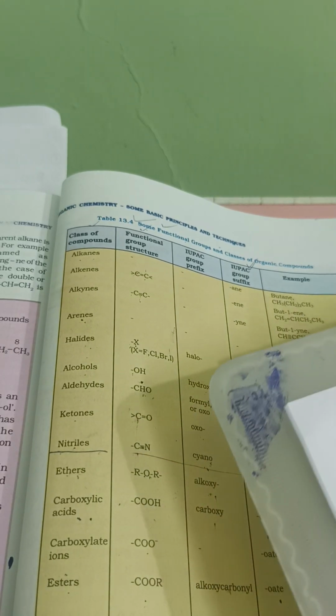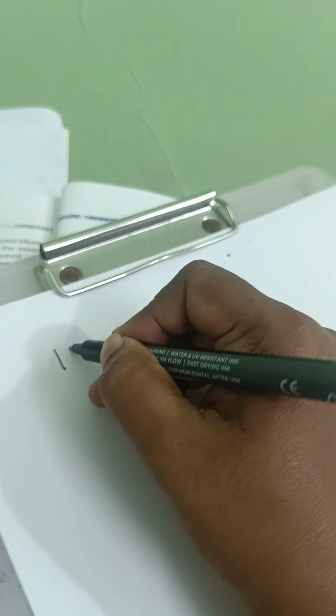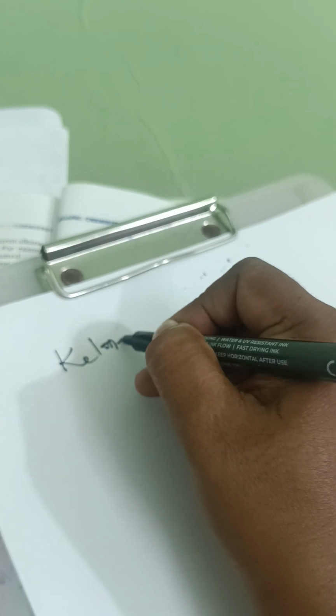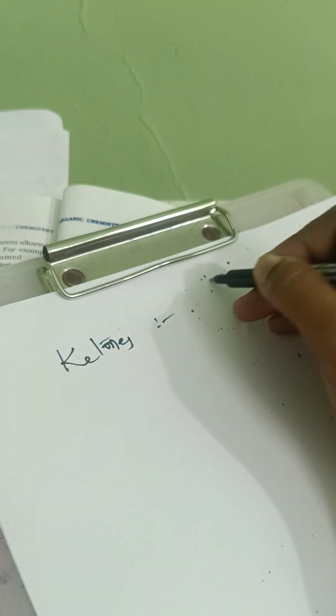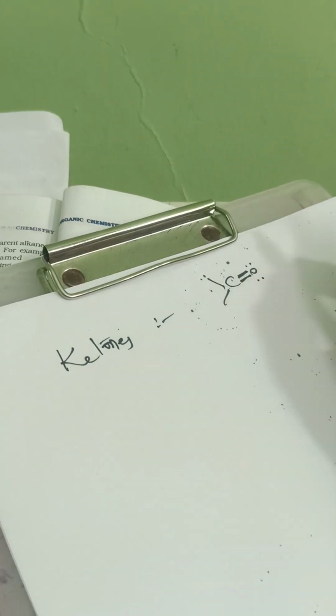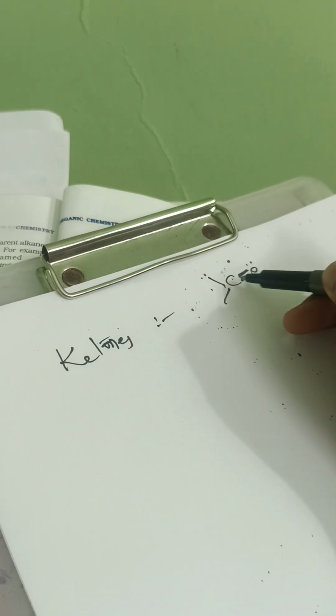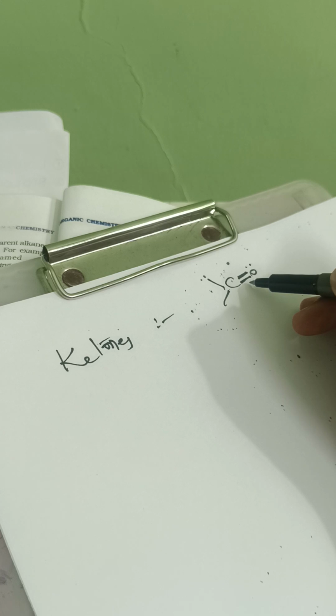Now I'll take ketones. This is the functional group structure of ketones. For oxygen, two lone pairs will be present. See here, how many bonds are there for carbon? 1, 2, 3, 4.